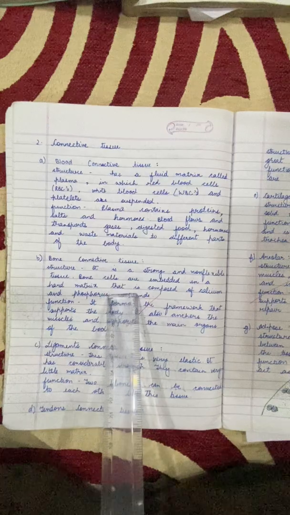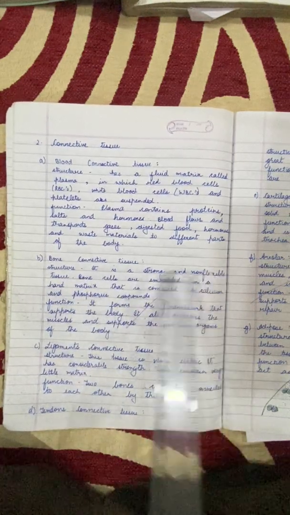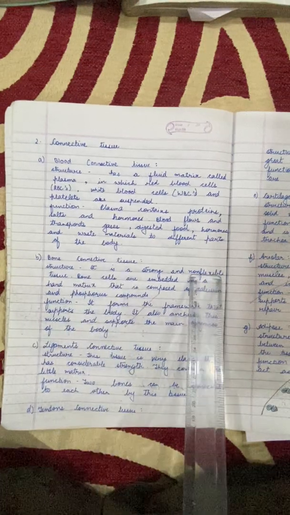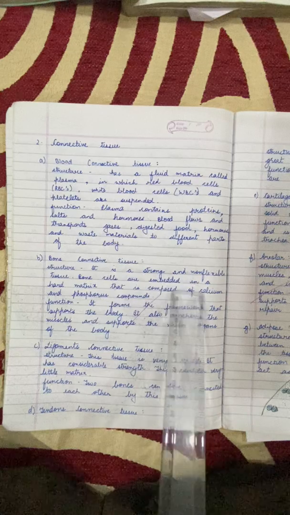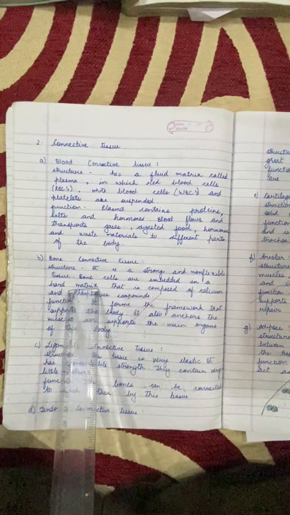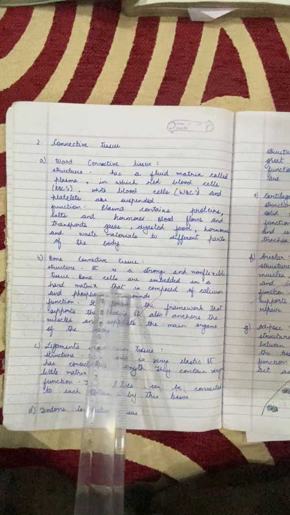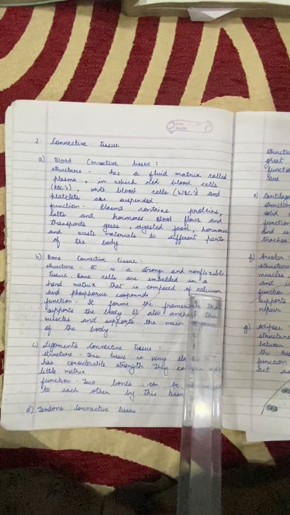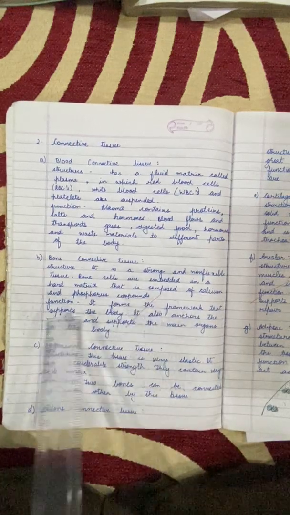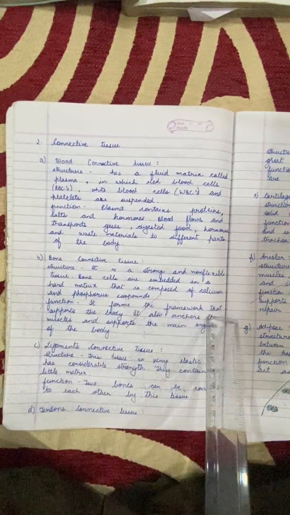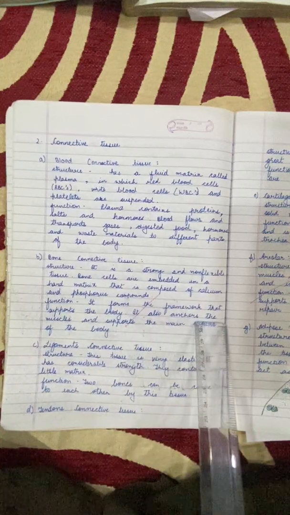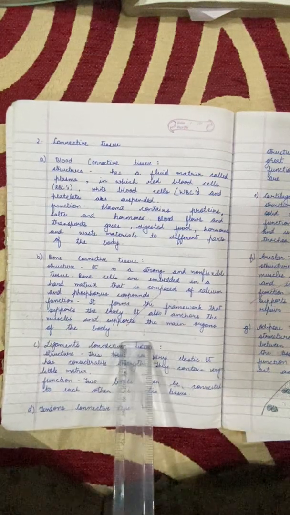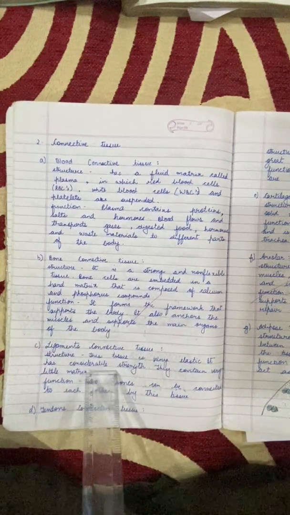The next connective tissue is bone. It is a strong and non-flexible tissue because it has to support the body. It has to provide structural strength to the body. So this is non-flexible, and the bone cells are embedded in a hard matrix, children, because bones have to be strong, bones have to be hard, to provide the framework to the body. The matrix is composed of calcium and phosphorus compounds. So what is the function? It forms a framework that supports the body. It also anchors, that means it attaches the muscles and supports the main organs of the body.